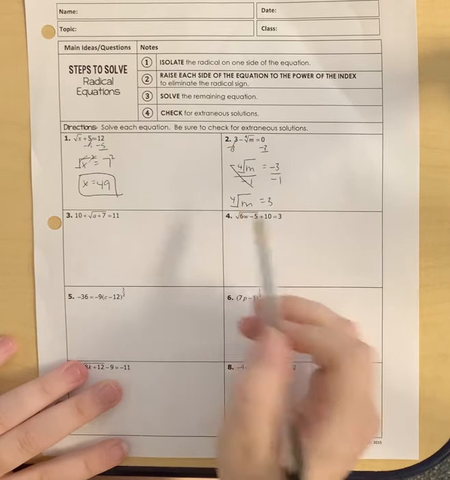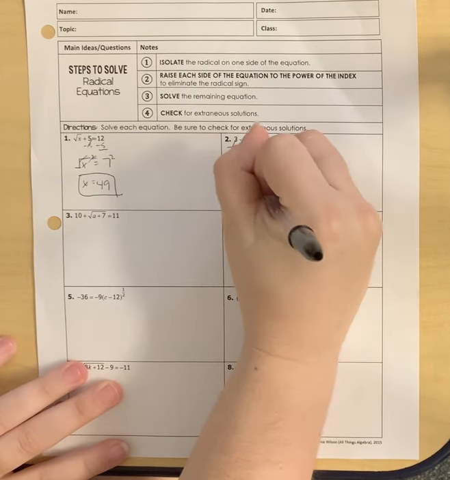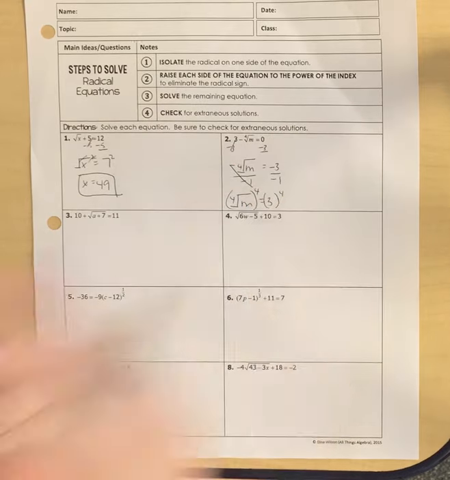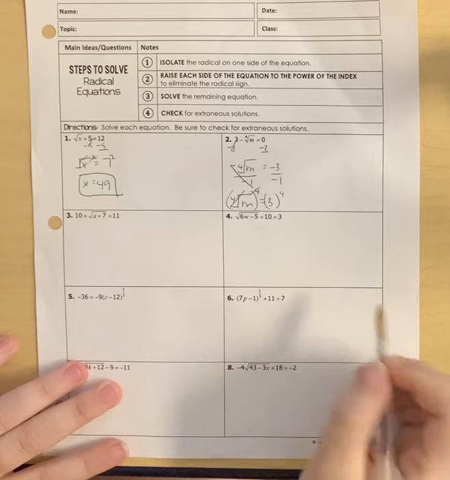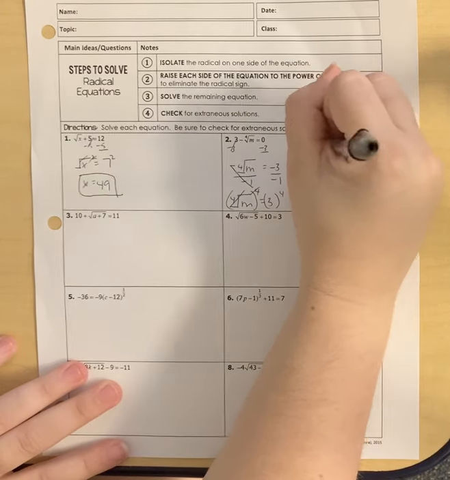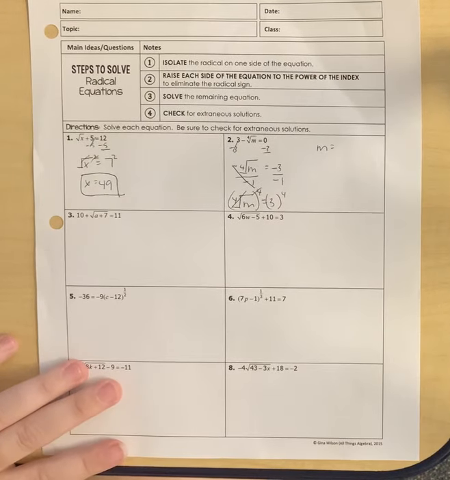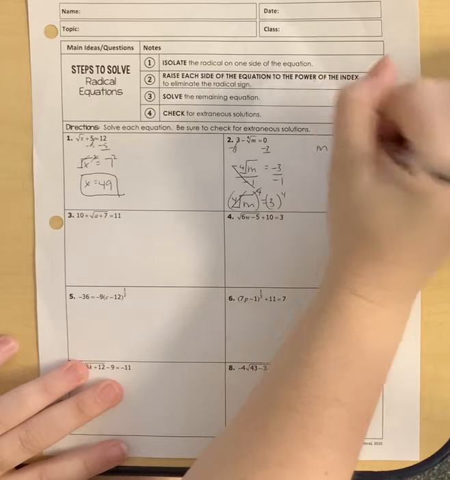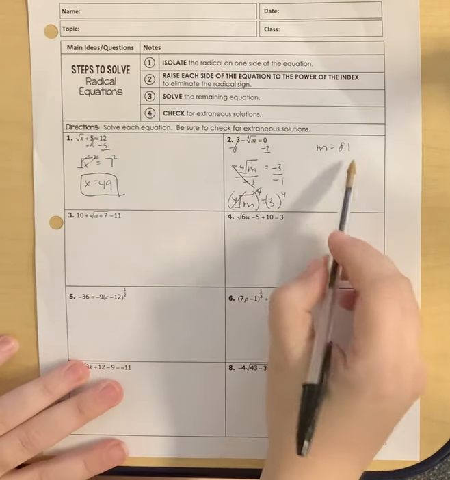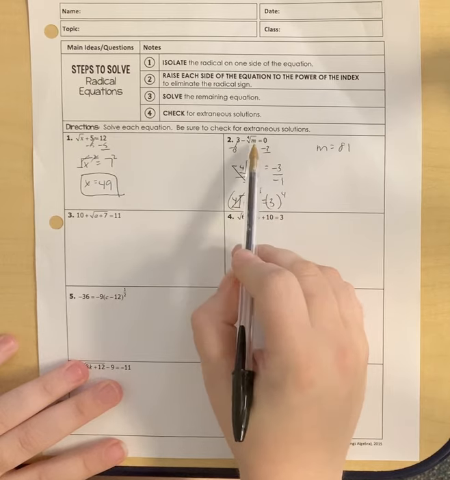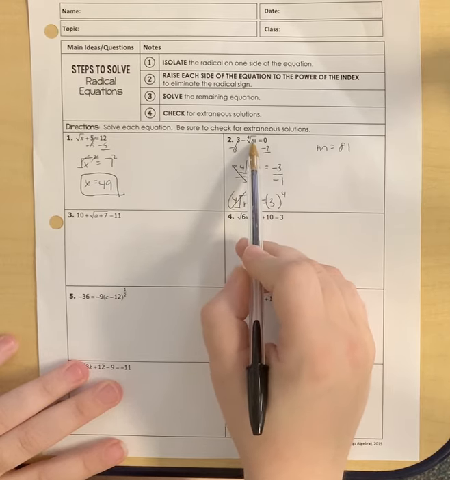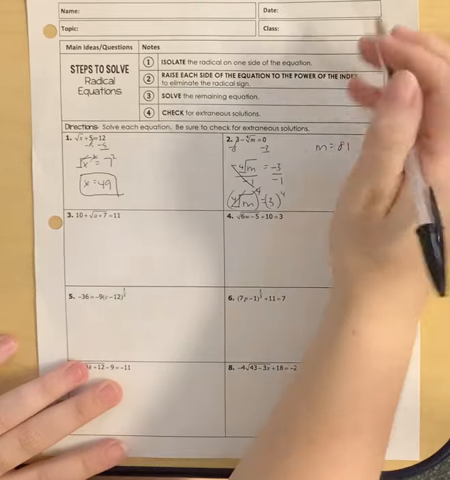Okay, so to cancel out the 4th root, we've got to put both sides to the power of 4. So the 4th root into the power of 4 cancels, so we're left with m equals, well, 3 to the power of 4 is 81. Okay, so then you want to plug that back in here and check to see if it's going to work. Well, the 4th root of 81 is 3, and 3 minus 3 equals 0, so that works.